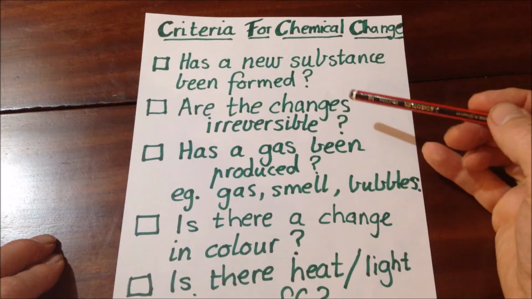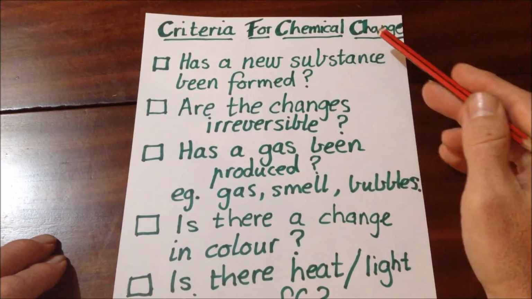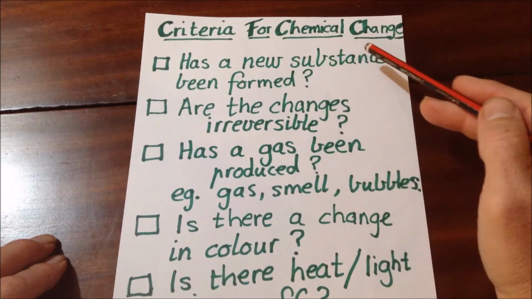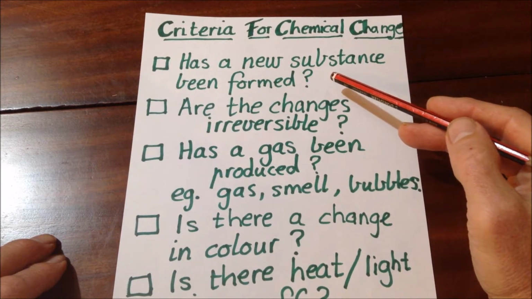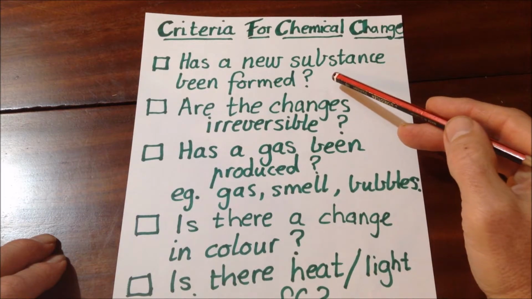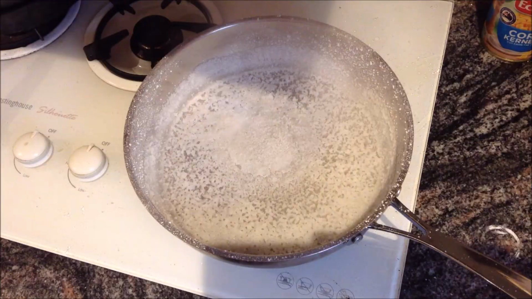So last week I left you with the question, was dissolving salt a chemical change? And these were the criteria for a chemical change. Has a new substance been formed? Well, not really, because when we got to the end, we found out when we heated it up, we were just left with salt. I'll let you decide what that is, but it might help you answer that question.